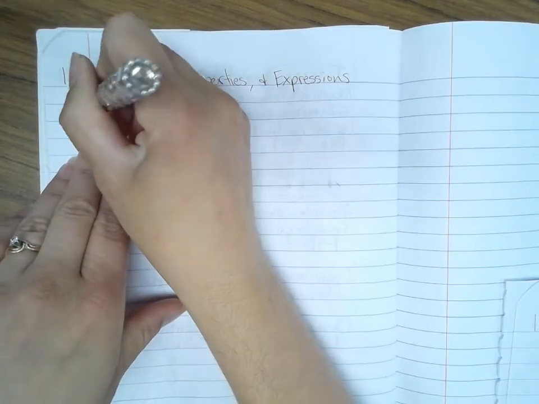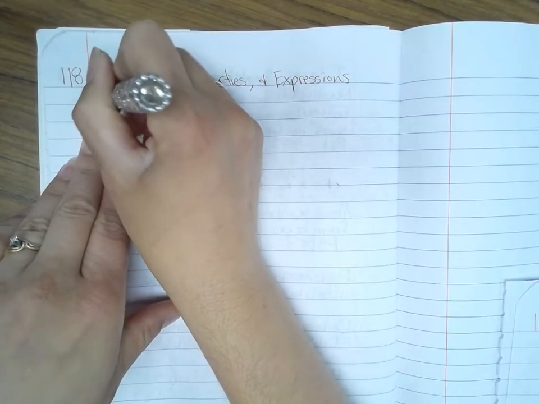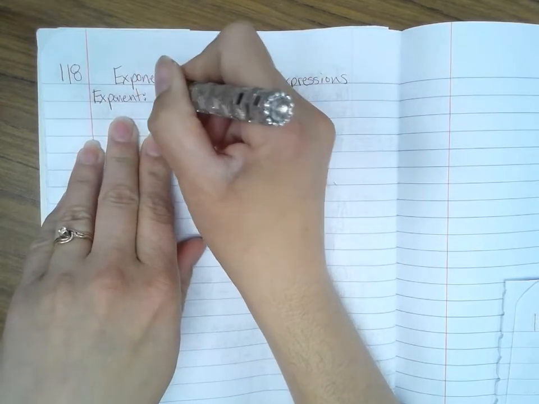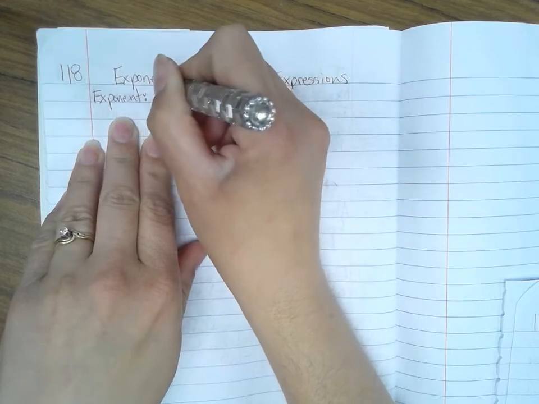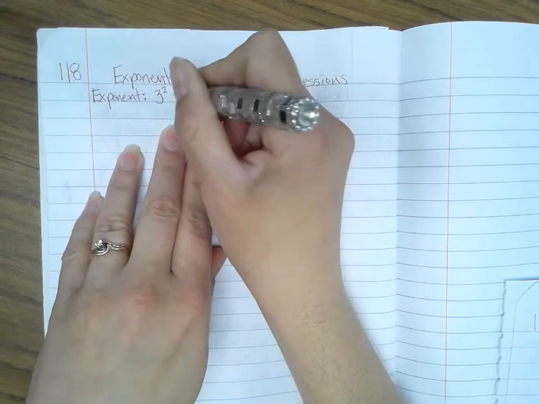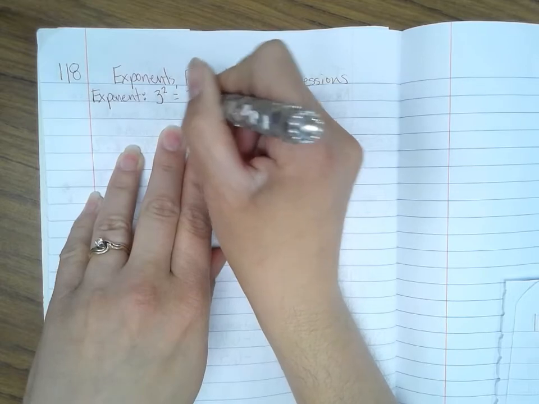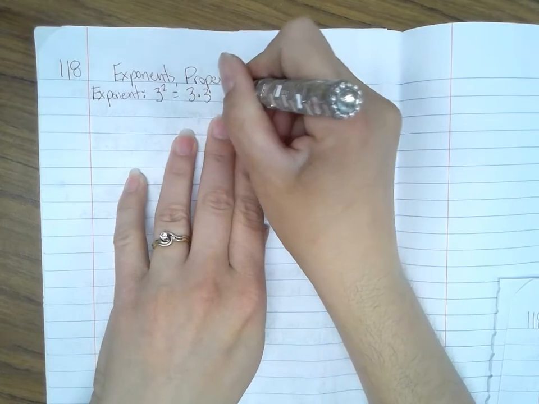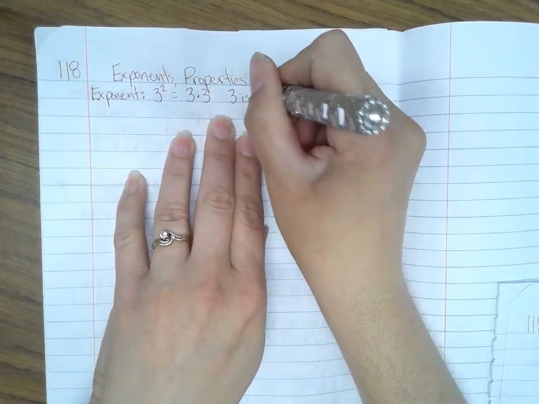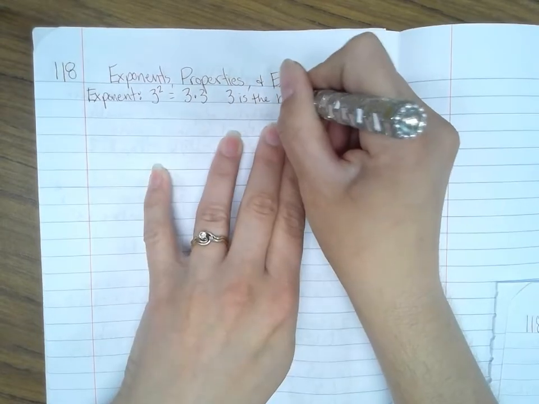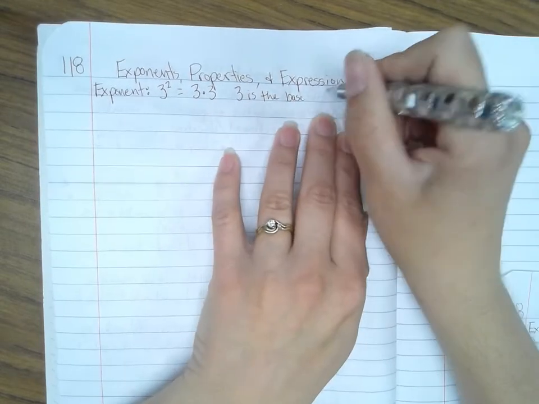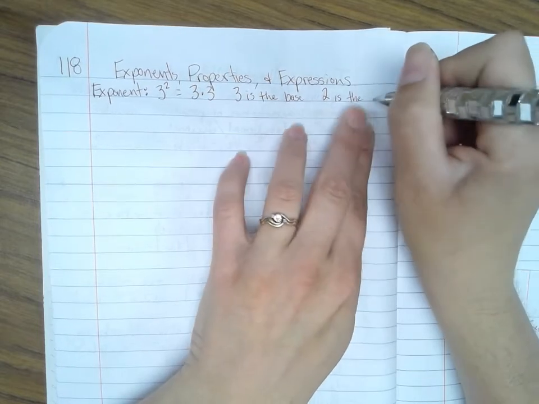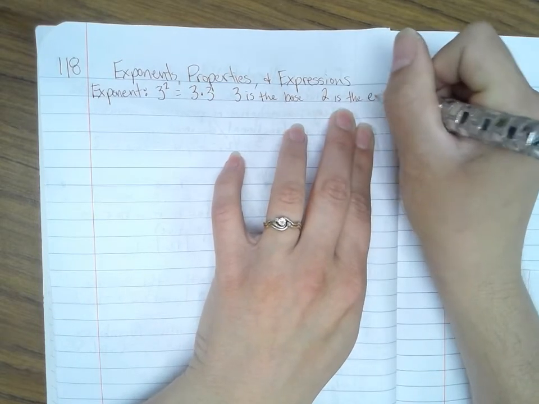Okay, first thing I want you to write is what an exponent is. An exponent looks like this. Let's say you have 3 with a little 2 there. That means 3 to the second power, so that'd be 3 times 3. Okay, 3 is considered the base, and 2 is the power, or the exponent.